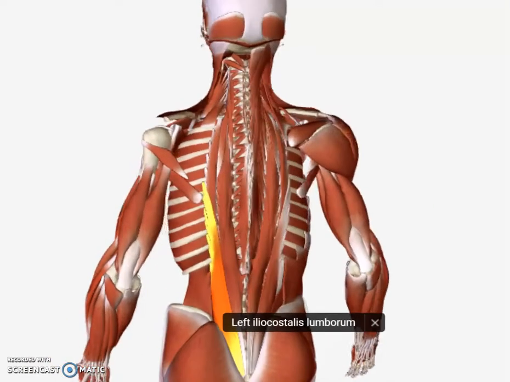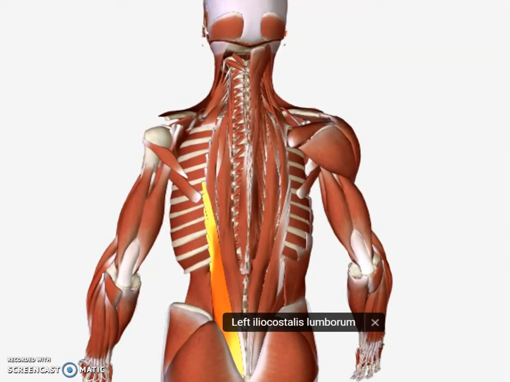This is the iliocostalis lumborum. The function is lateral flexion and spine extension. The origin is sacral and iliac crest. The insertion is the angle of ribs 6 or 7 to 12.